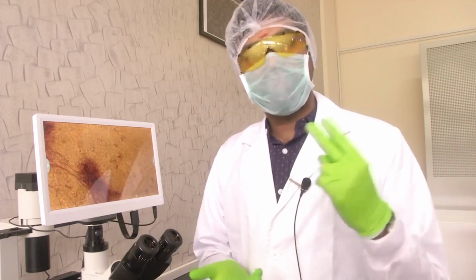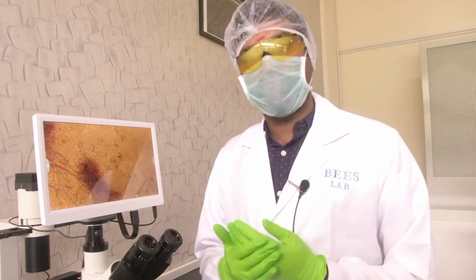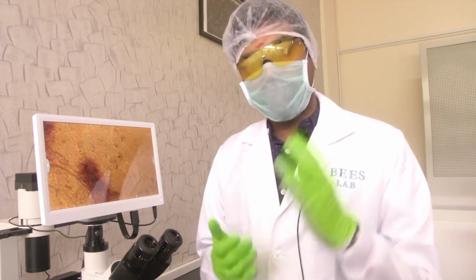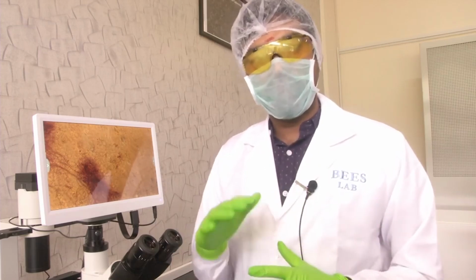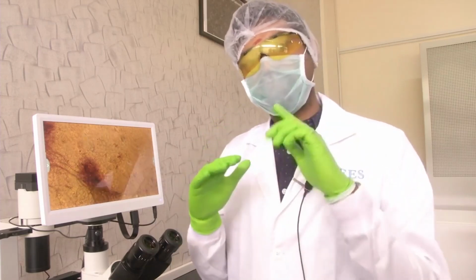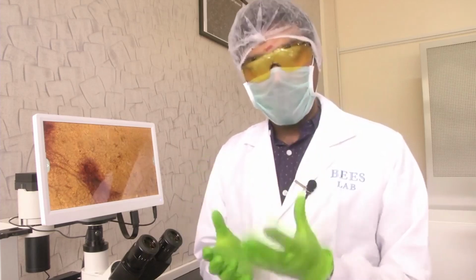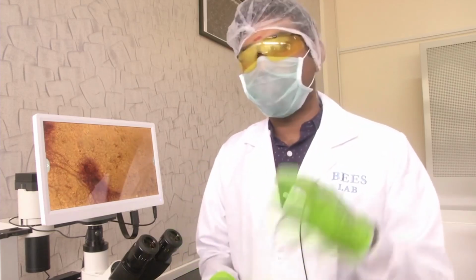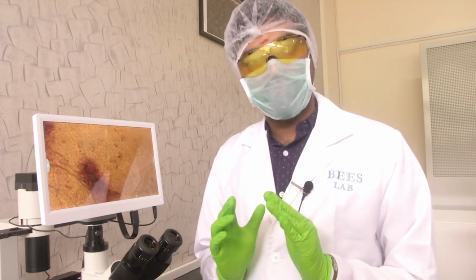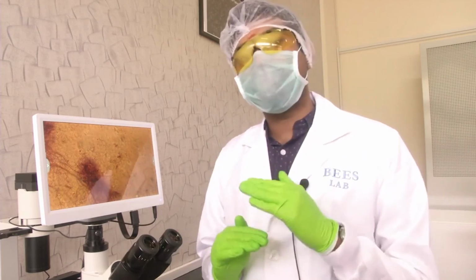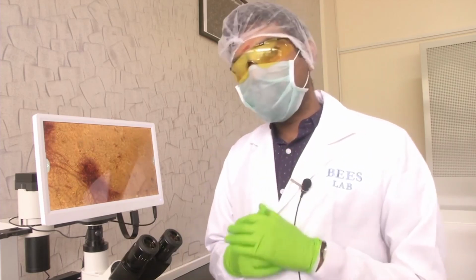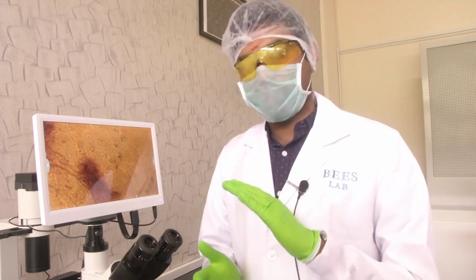In the previous two microscopes which we have seen, the objective arrangement was actually above the sample, and the eyepiece was connected to the objective, and the illumination was either from bottom or from top, but the objective, which is the lens, was always above the sample. In the inverted microscope, the situation is different.